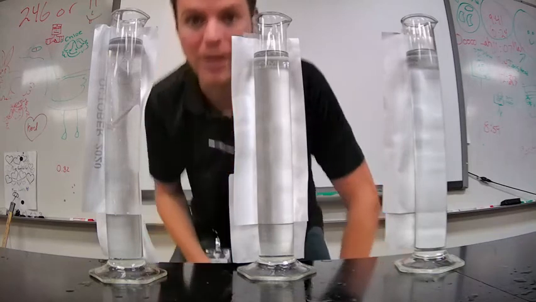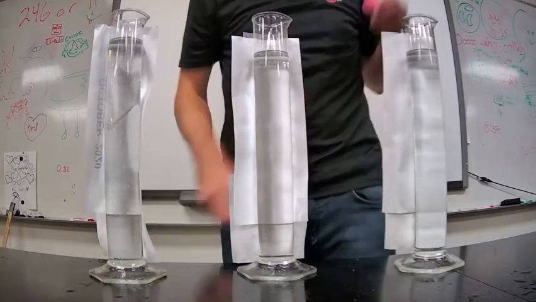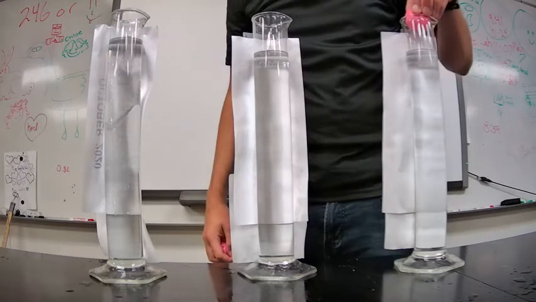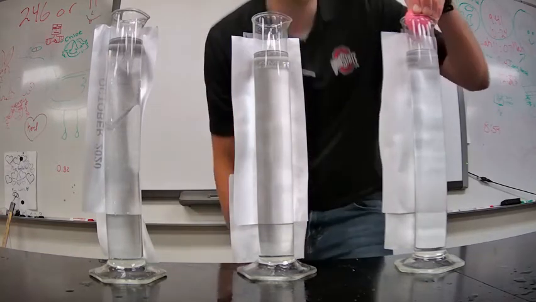Here we go, pink golf balls. Let's see what happens when we drop them in. Graduated cylinder number 1. Will it sink or float? Sink or float. Here we go.